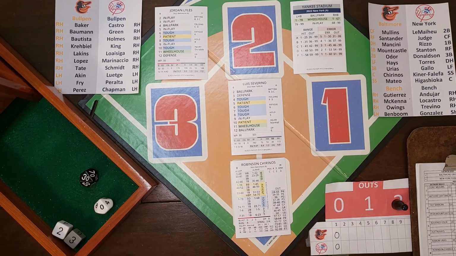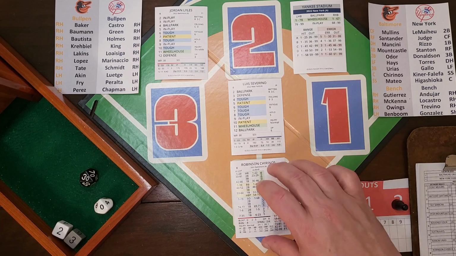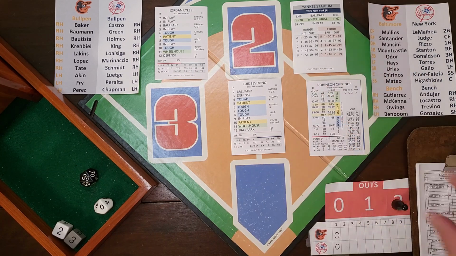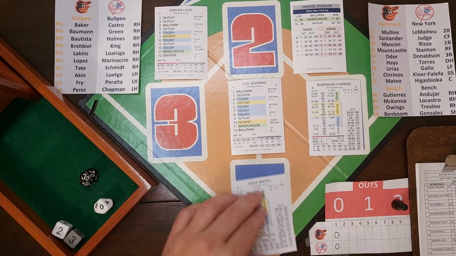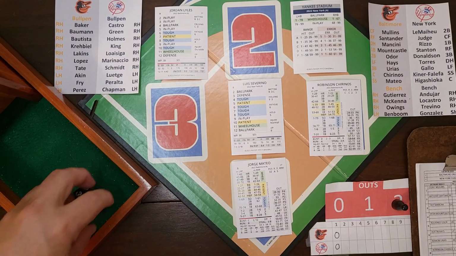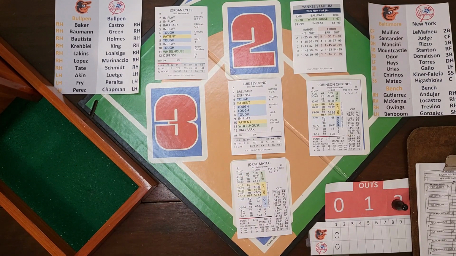Severino, 5 is patient, 30, and that's going to be a walk. So a 2-out walk to Severino. I'm sorry, to Chirinos. A 2-out walk to Chirinos. Keeps the inning going for Jorge Mateo, shortstop. And he's hitting .196. He does have 3 homers and 9 runs driven in.